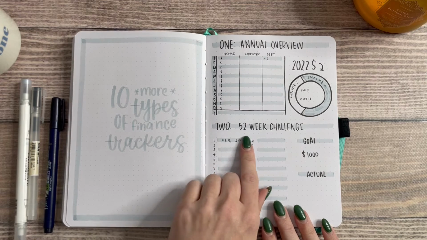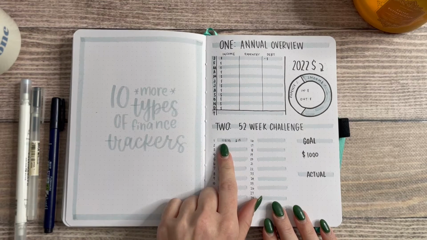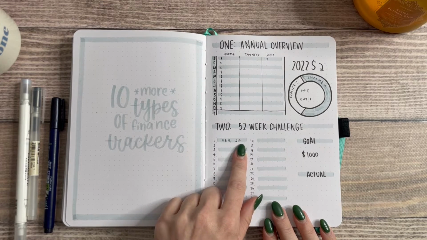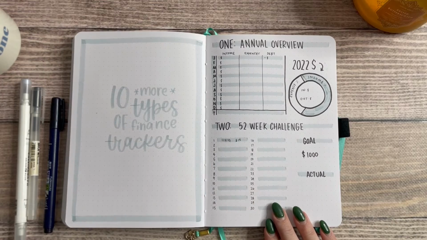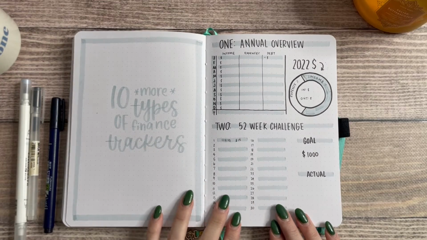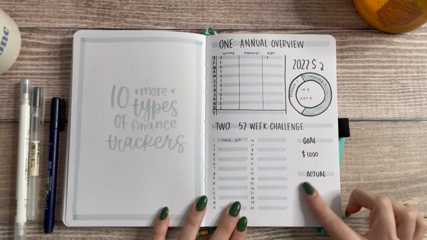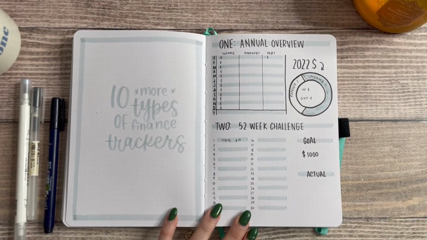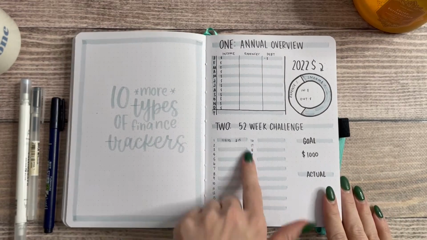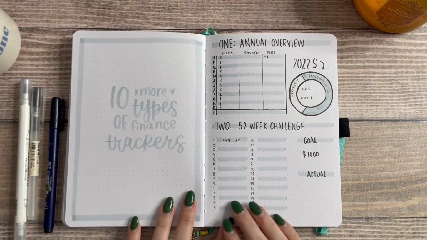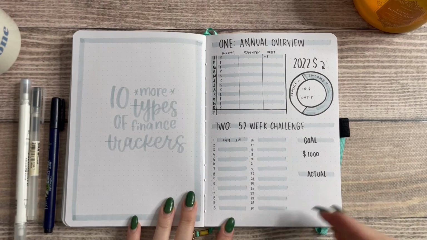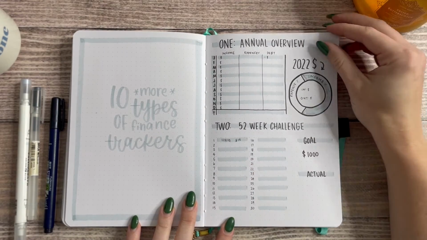So setting a challenge and then recording the date and how much you put away for each week of the year. And then to set a goal and then how much you actually saved by the end of that. I only have 30 here, but that's because I was lazy. So you would set all 52 weeks a goal and an actual.